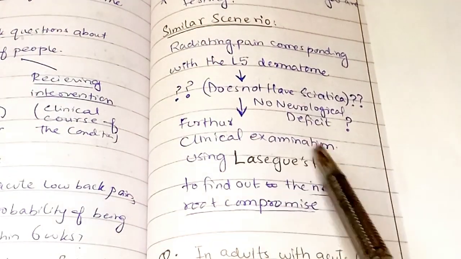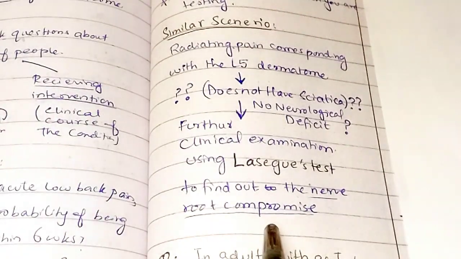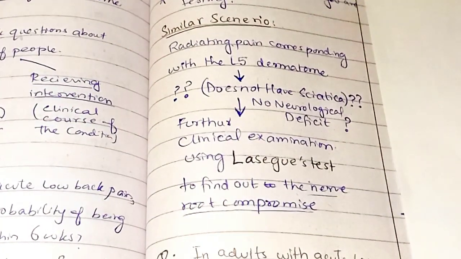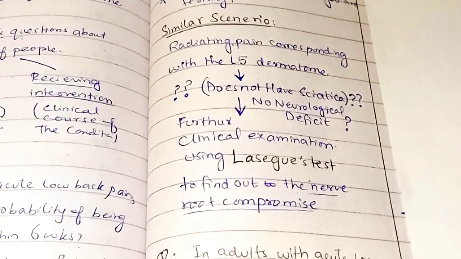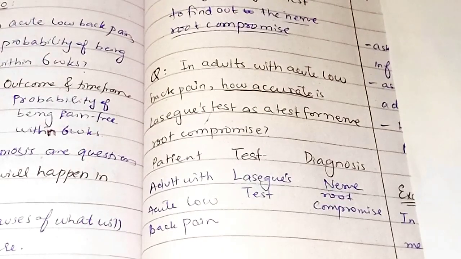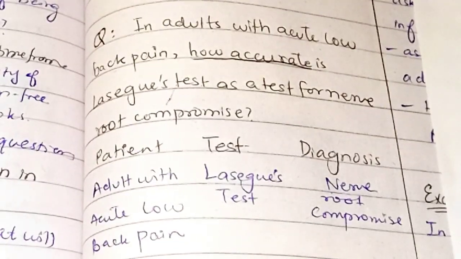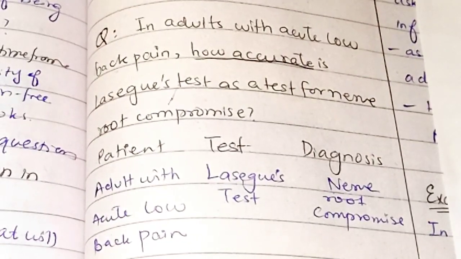So, further clinical examination using the Lasègue test to find out nerve root compromise. In order to see whether the patient actually has a nerve root involvement or not, we are performing the Lasègue test. The Lasègue test is basically the SLR, the straight leg raise, in which the doctor elevates the leg of the patient with the knee extended, and the person would experience pain in the pelvic region and in the leg when there is actually nerve root involvement. So this test can help us to rule out whether there is nerve root involvement or not.